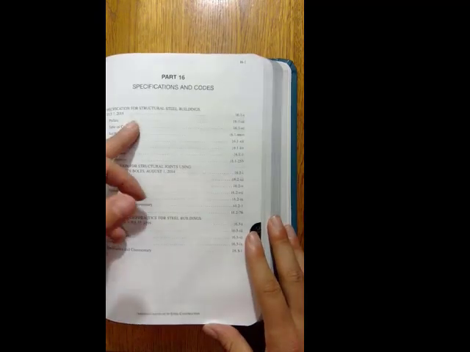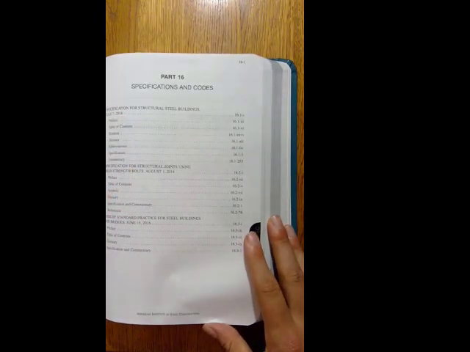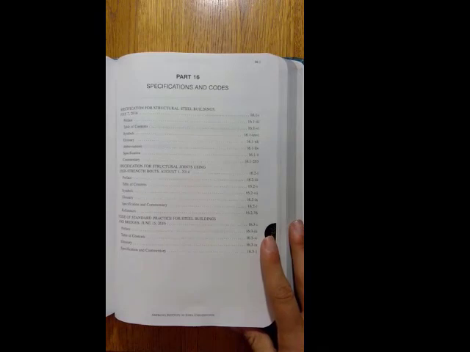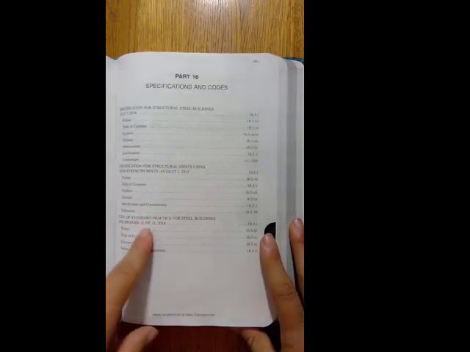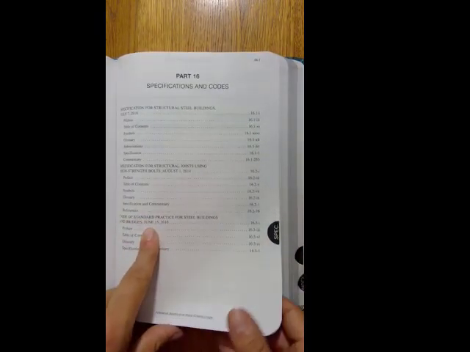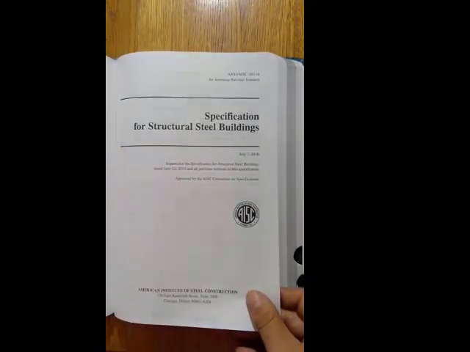So part 16 actually has 3 things in it. Specification for steel buildings, specification for high-strength bolts, which we'll use for our connections, and then the code of standard practice for steel buildings and bridges. So the very first page is our specification.